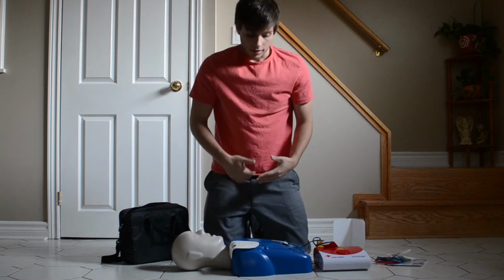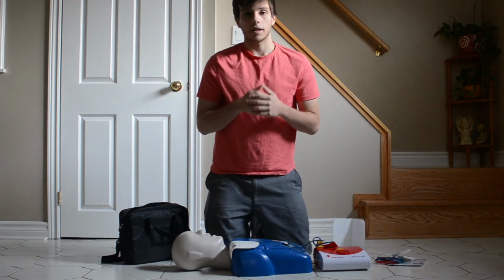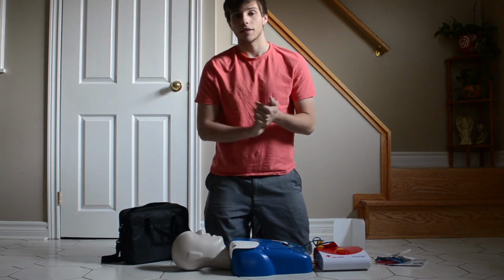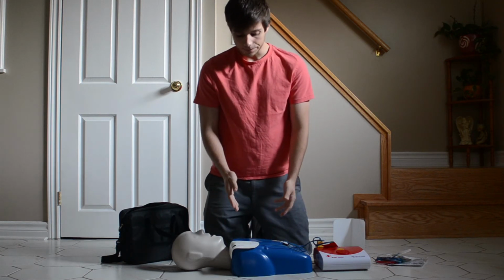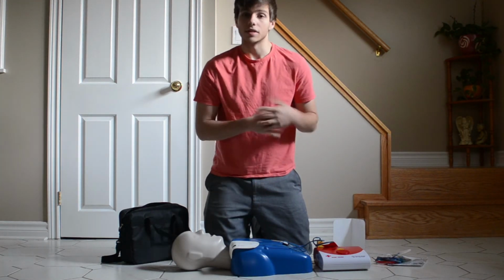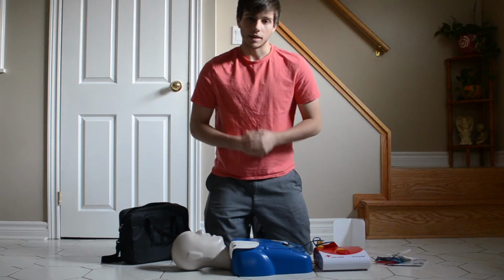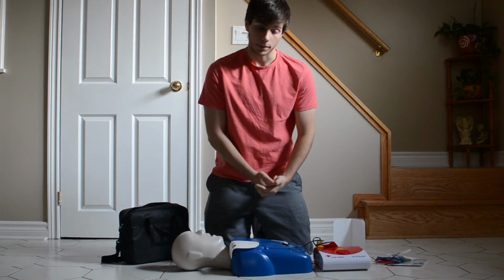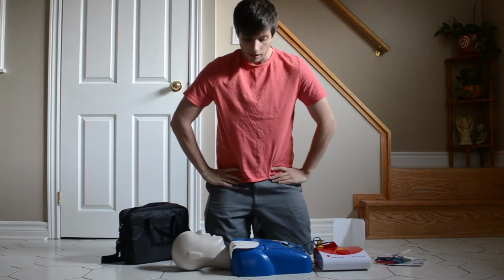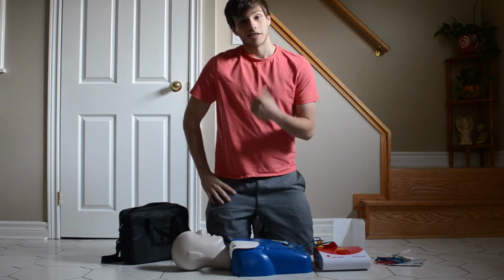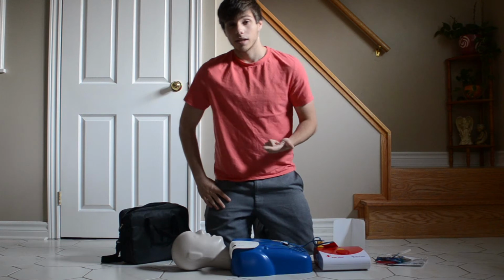As you're doing this, you want to make sure CPR is happening as much and as fast as it can. You're going to keep doing CPR until this thing instructs you not to. When it says, analyzing, please step back from patient, this is where it's going to read the heart rhythm. So you're going to step back, make sure no one's touching him, and let it read. After that, it's either going to say shock advised or shock not advised.